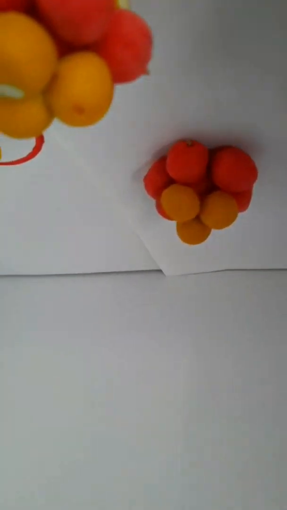Now let us place one red sphere above this triangle. Let us see this model. Here this red sphere is the central sphere present in the hexagon. Suppose this one, this red sphere is the central atom. It is surrounded by 3 yellow balls above the plane and 3 yellow balls below the plane.